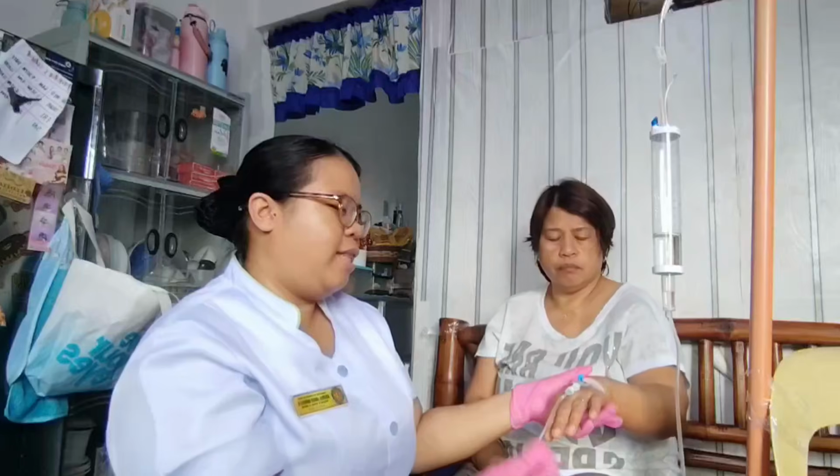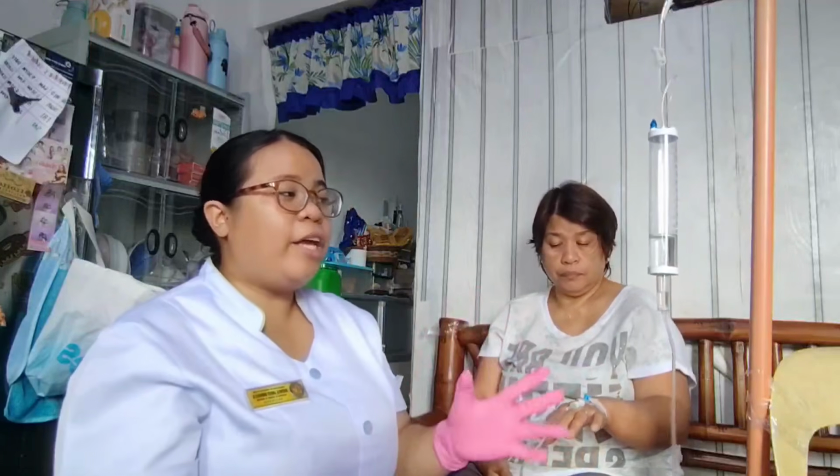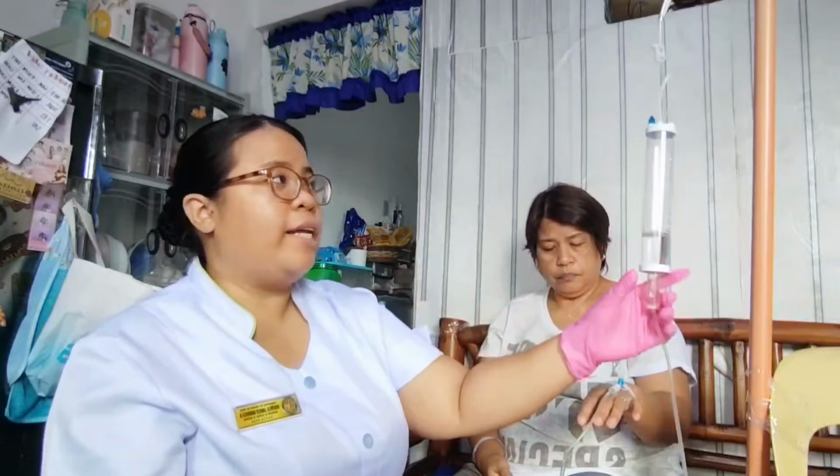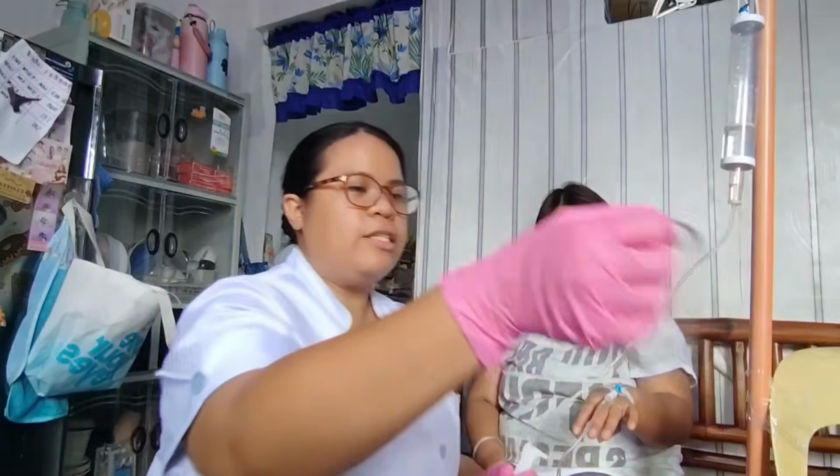We will now proceed in regulating the infusion rate according to the prescribed infusion duration and the rate. So now let's regulate this. So we will regulate this to 100 ml per hour.